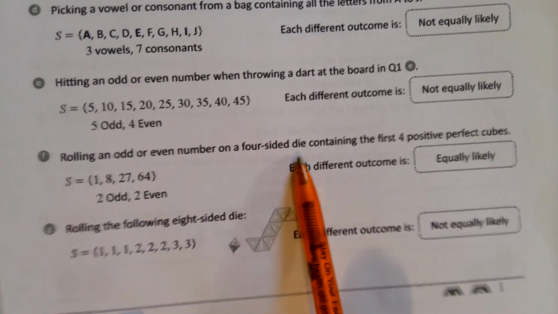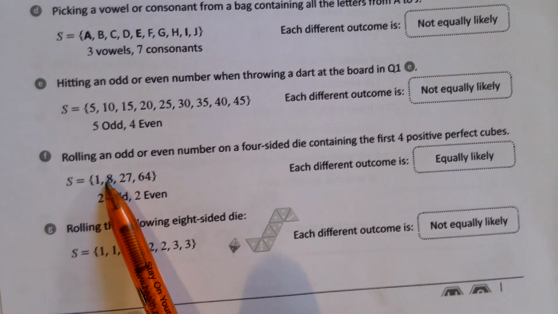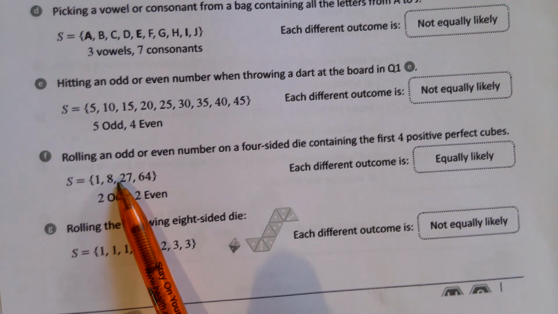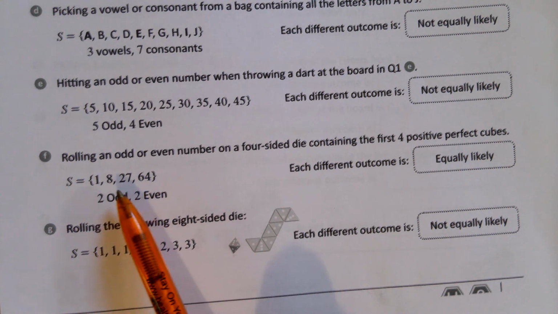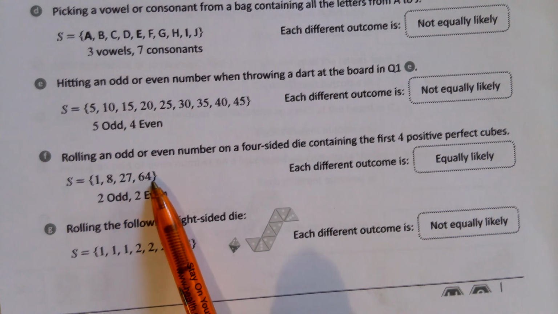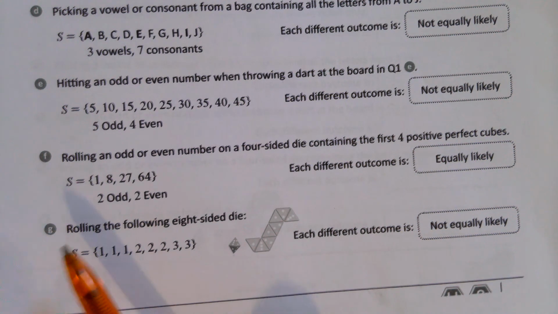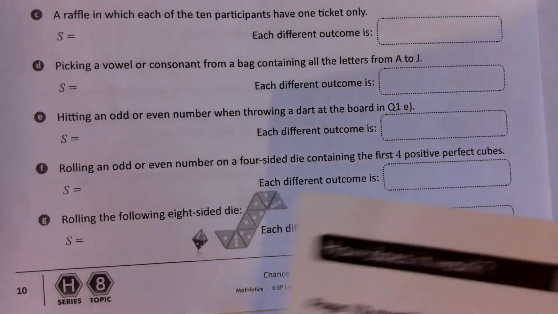Odd or even on a 4-sided die containing the first 4 positive perfect cubes. So 1 times 1 times 1, 2 times 2 times 2, 3 times 3 times 3, 4 times 4 times 4. 2 odd, 2 even. Good. Rolling the following 8-sided die. So you noticed how many 1s, 2s and 3s? Nope. Okay, and the last page.